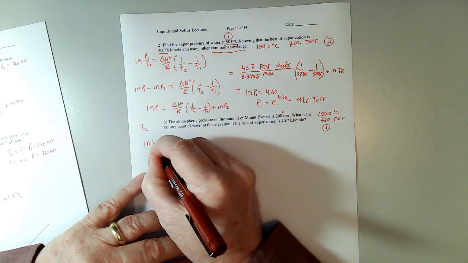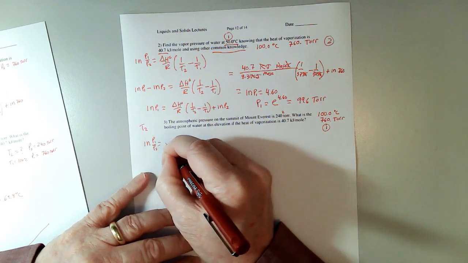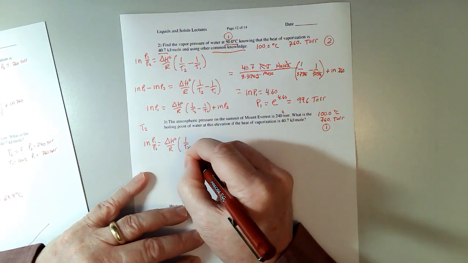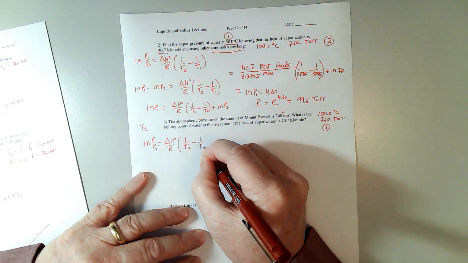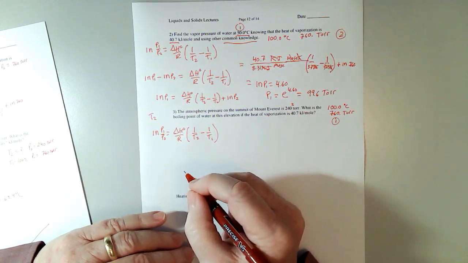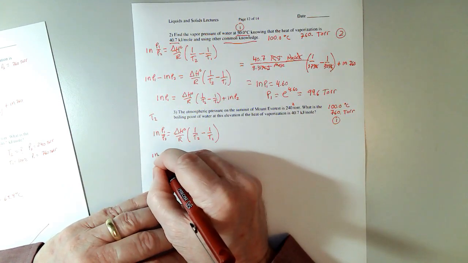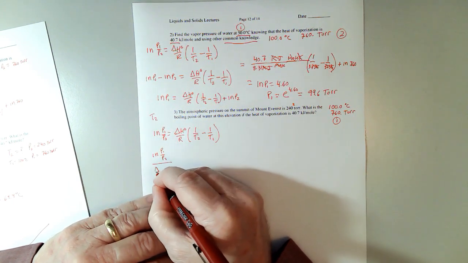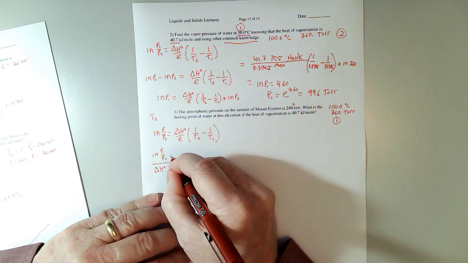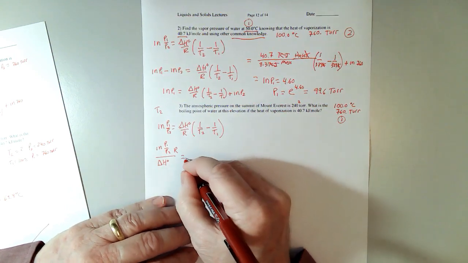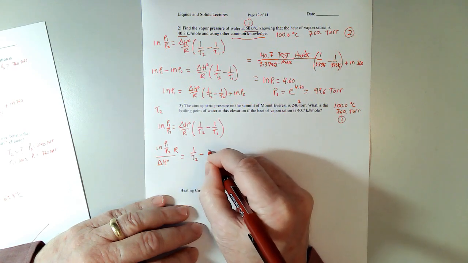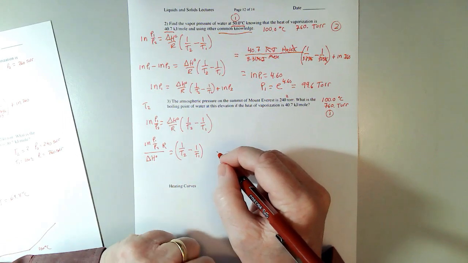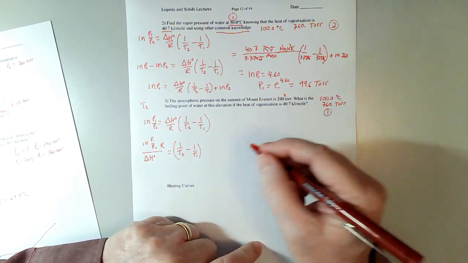The ln of P1 over P2 equals delta H naught over R times 1 over T2 minus 1 over T1. Okay? So then I can say the ln of P1 over P2 divided by delta H naught over R equals 1 over T2 minus 1 over T1. Okay? So I can, at this point, actually solve for that.